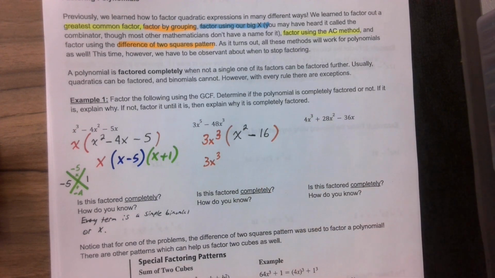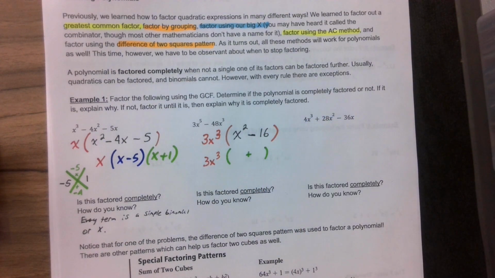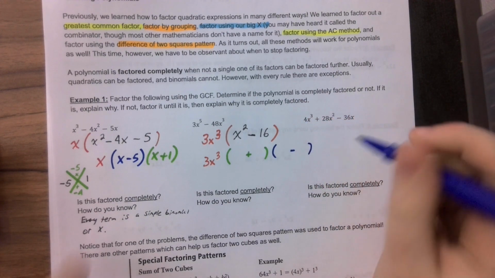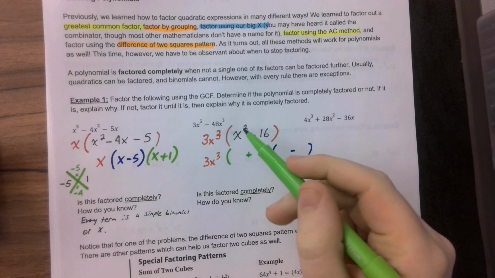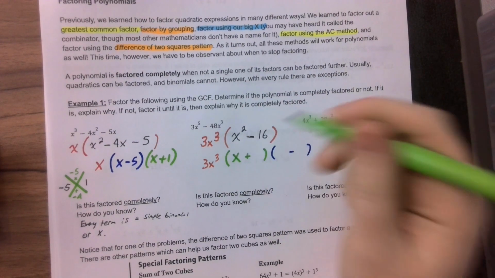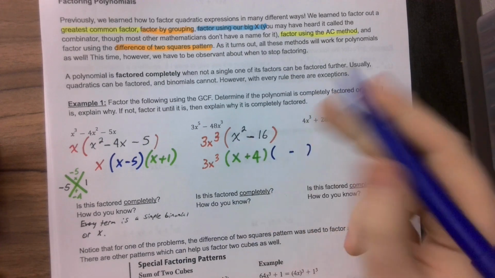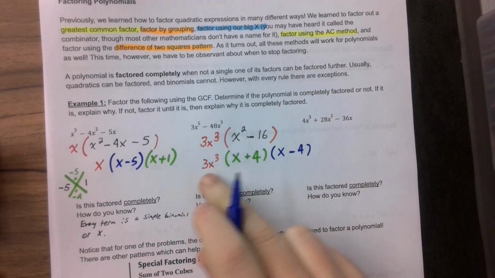And remember that the difference of squares pattern says the following. According to the difference of squares pattern, we're going to get 2 binomial factors. It's the square root of the first one plus the square root of the second, and the square root of the first one minus the square root of the second. The square root of x squared is just x. The square root of 16 is 4. And the square root of x squared is x. The square root of 16 is 4. Here is our answer.